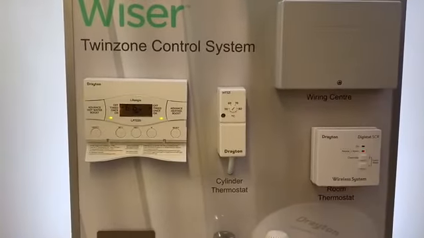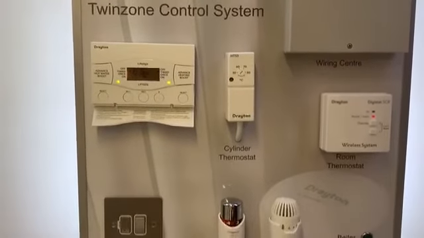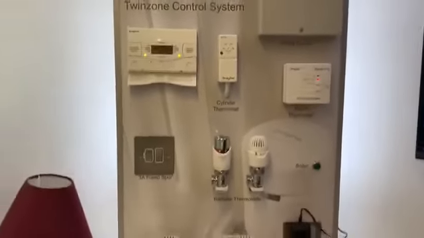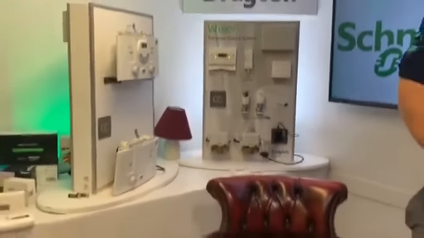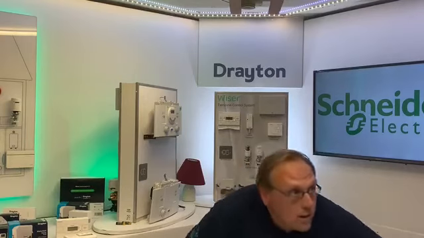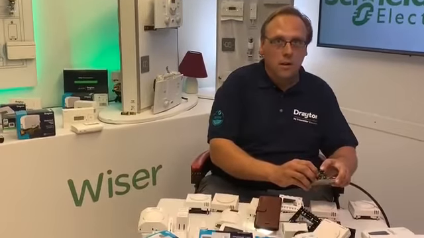And the last thing I'm going to show you now is the cylinder stat. So we're going to have a look at the wireless cylinder stat. Let me bring you up there. So we've had a lot of requests about the wireless cylinder stat and how it works. So I've got one here that I'm going to show you.